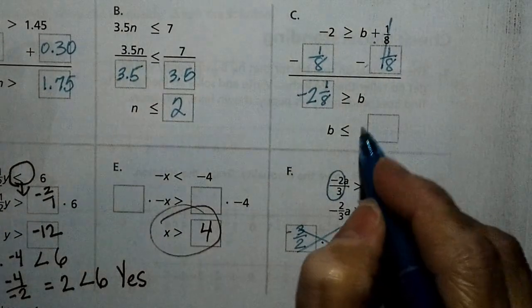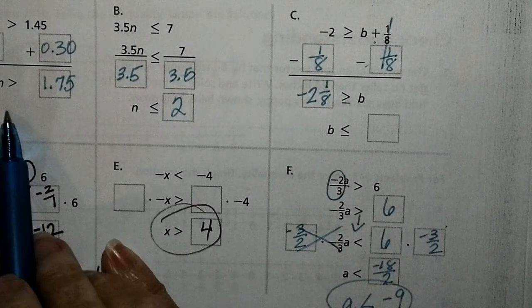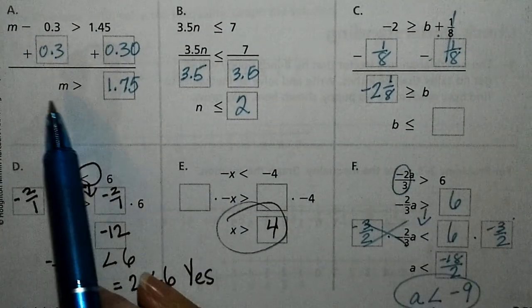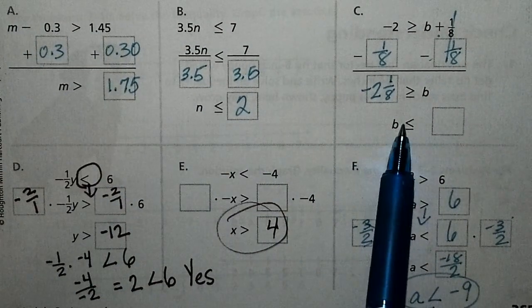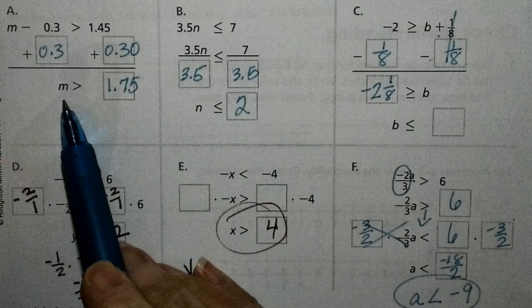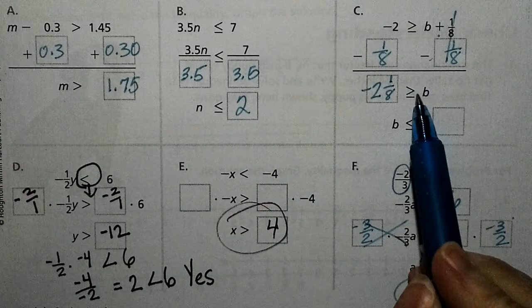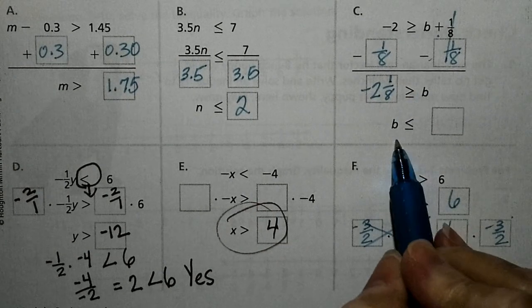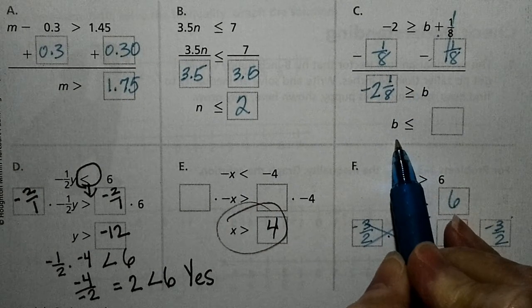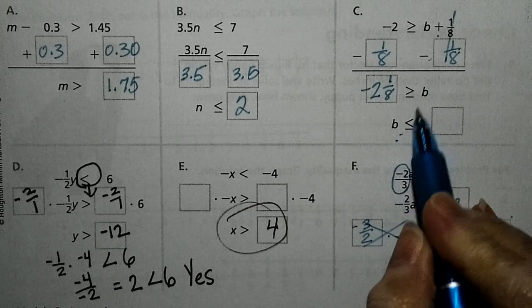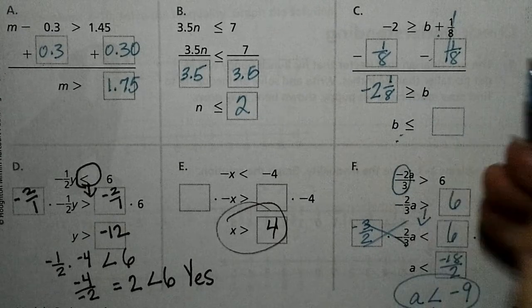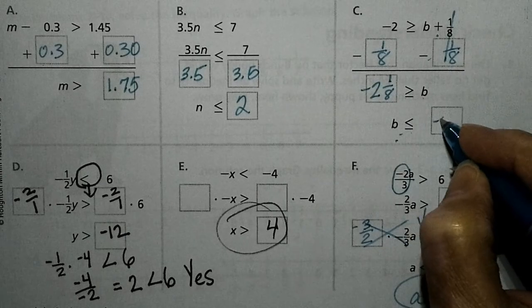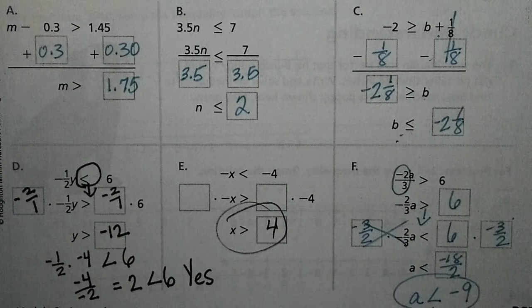If you notice, in all of these, when we have our inequality, the variable is first. So m is greater, n is less. This one, the variable is not first, so we always like to rewrite it with the variable first. So b is less than or equal to negative 2 and 1/8. Okay?